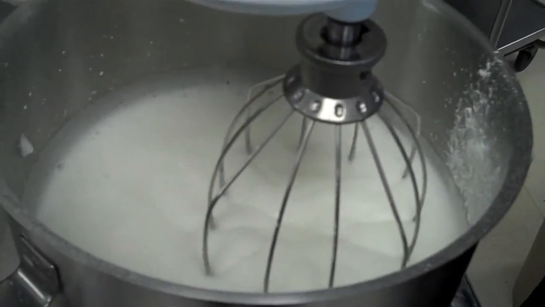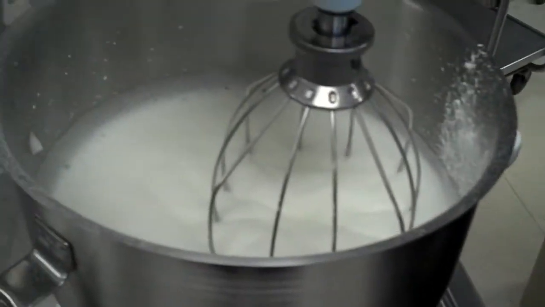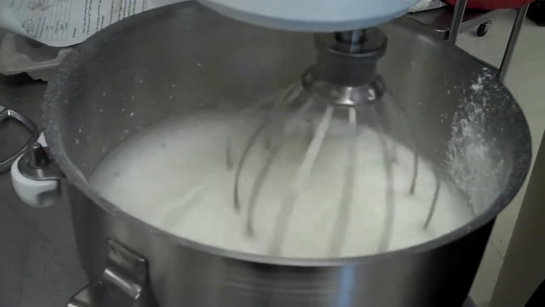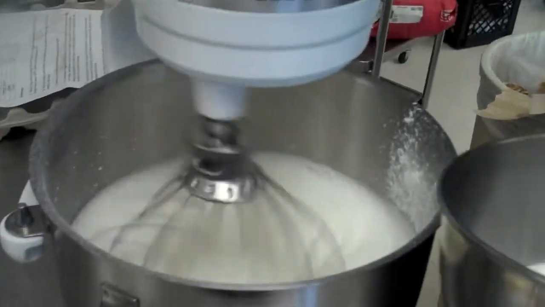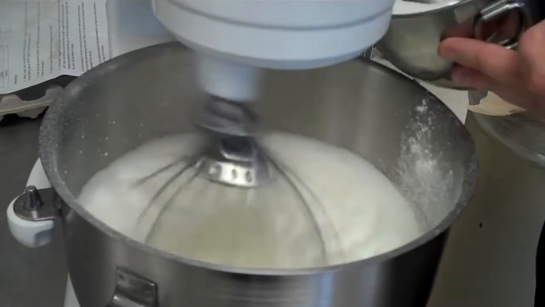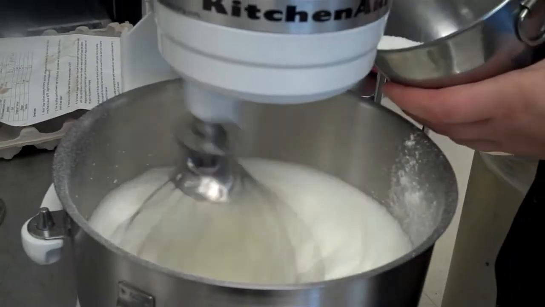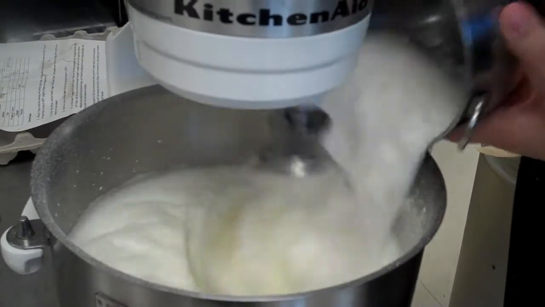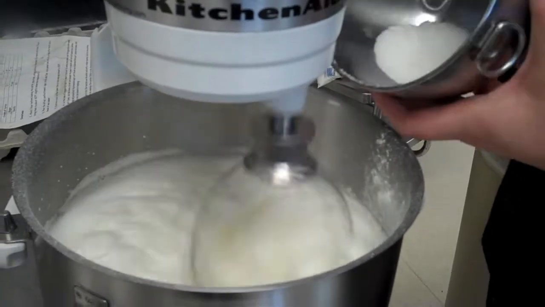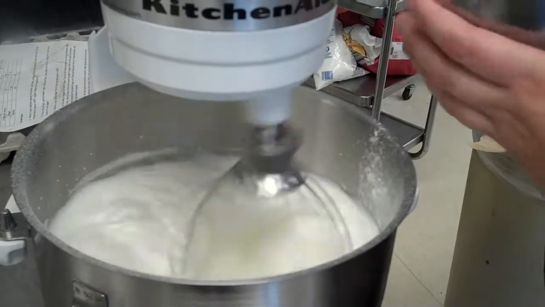So to get it to the stiff peaks, I'm going to incorporate my granulated sugar. And that's going to kind of dissolve in and make this thick. I'm going to start off low, increase it back up. And I'm going to gradually add in my sugar, a little at a time. And as you can see, it's starting to get very glossy and it's thickening up. Exactly what we want.